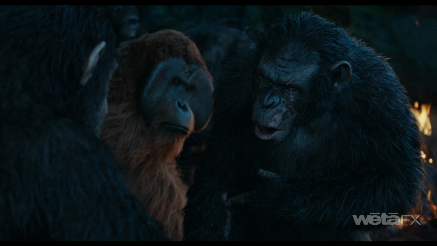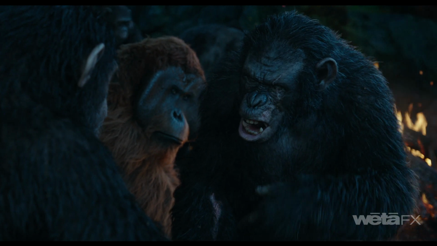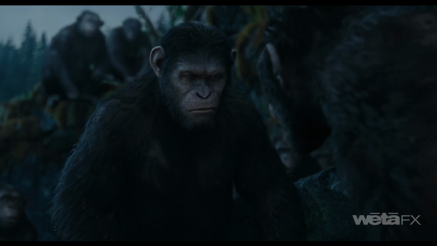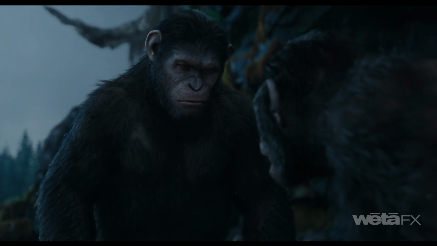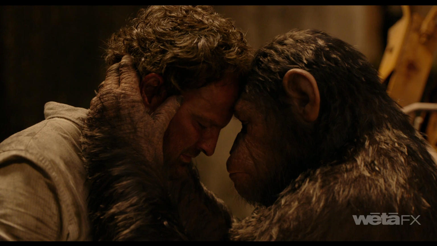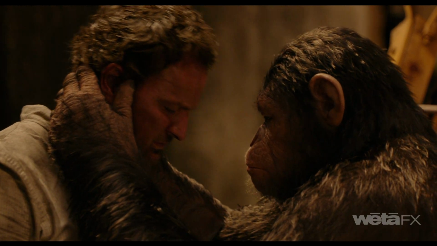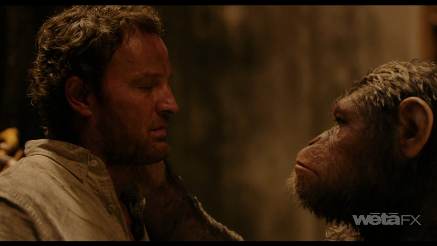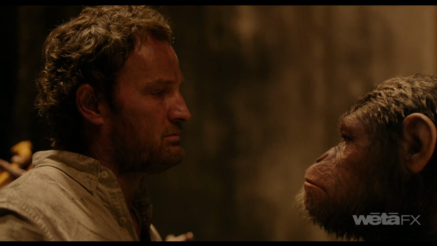Dawn of the Planet of the Apes is a film about characters facing difficult decisions and the consequences of the choices they make. Because many of those characters are apes, the visual effects team had to create apes that were as nuanced and believable as the humans with whom they would share the screen.